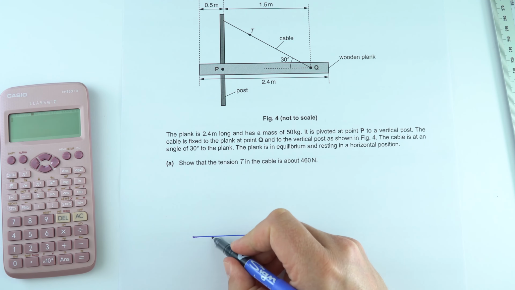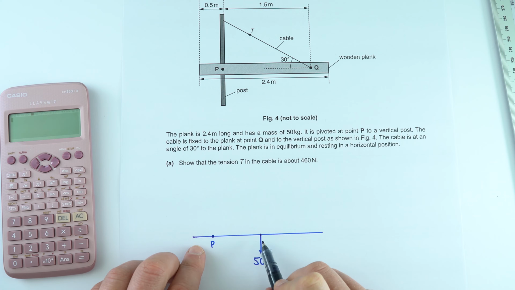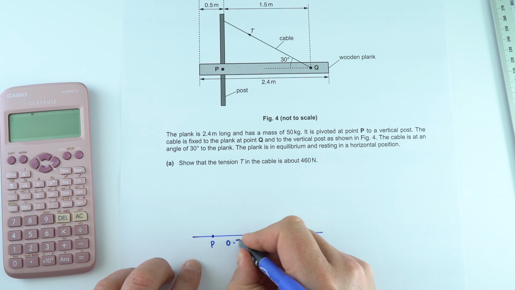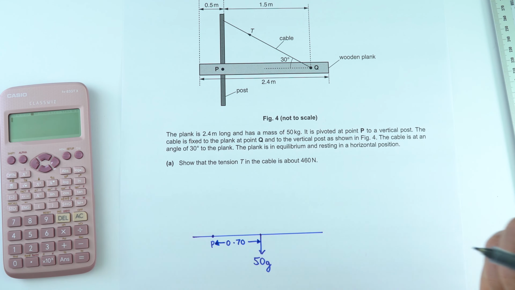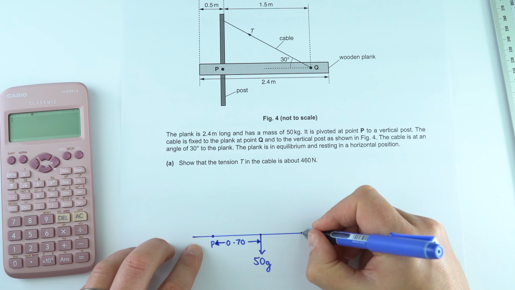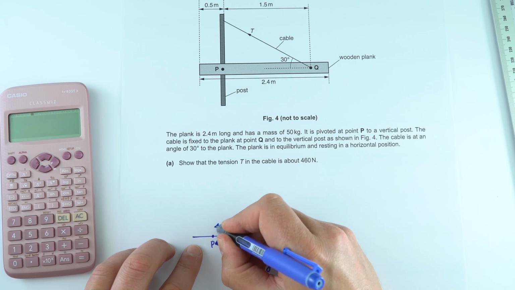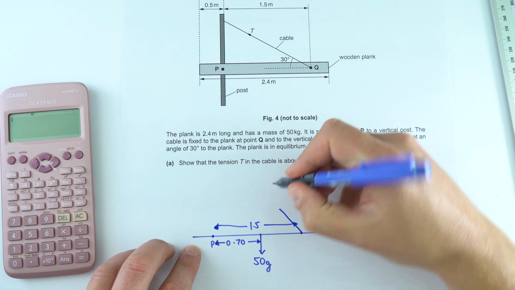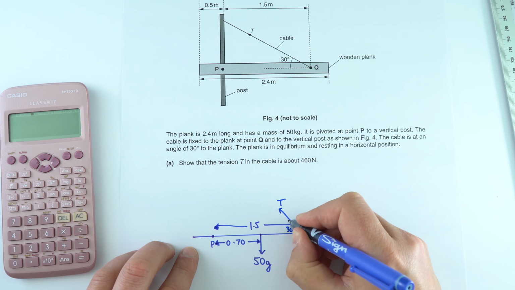So that would have a weight equal to 50 times g. Okay. Now there's going to be something happening at P over here, and in actual fact, if this is at the midpoint, that's going to be 1.2 meters from the end, and if that's 0.5 of a meter, then that means the distance from here to here is equal to 0.70. So I'm just drawing my own diagram to make it as clear as possible. Now at 1.5 meters, so this is now a distance of 1.5 meters, again going from P, and again this is just a sketch diagram, it doesn't have to be perfect. This is where the tension is acting. Okay, and here we've got T at an angle of 30 degrees.